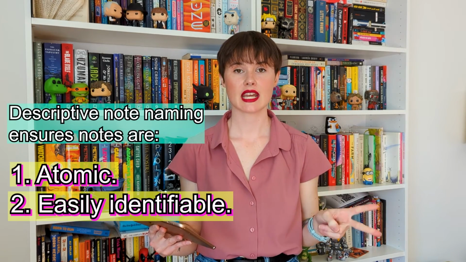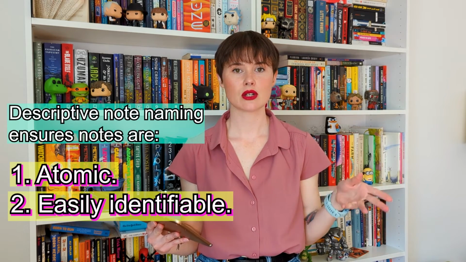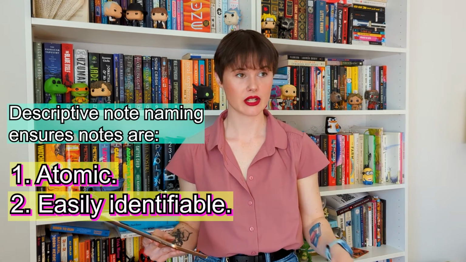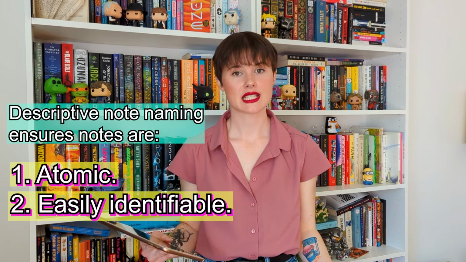Secondly, because the note's name is the synopsis or the thesis of the note itself, when I see the note's name, I already know what the note is trying to do and what the note is trying to say. I don't need to open it up to be able to use it or reference it in other notes.